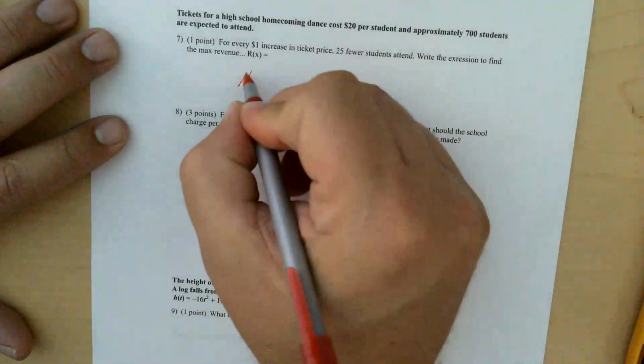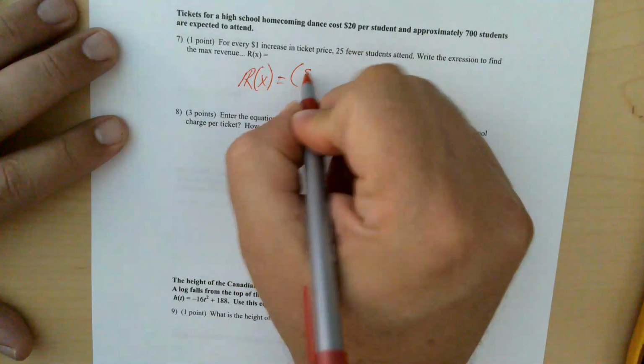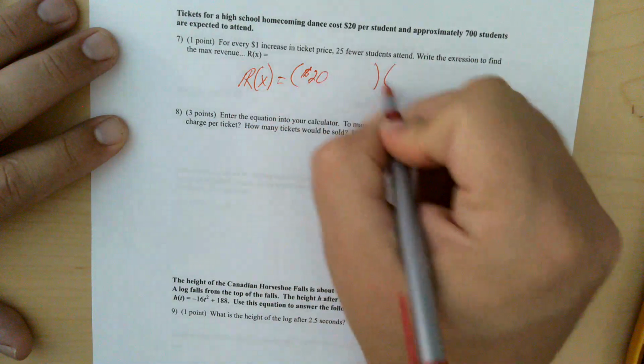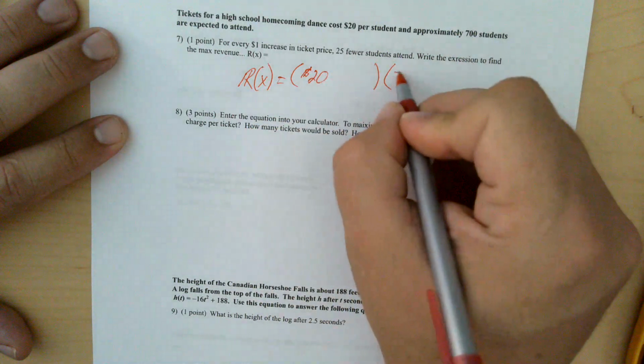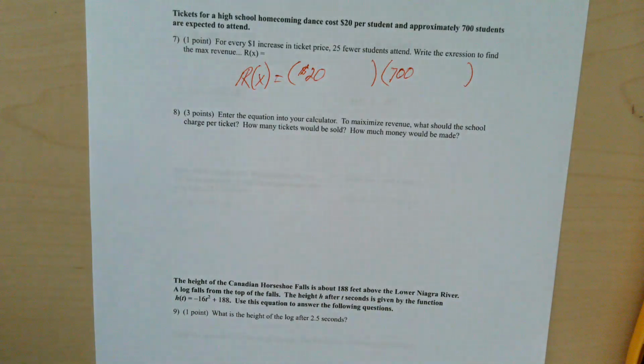In our practice, we dealt with kayaks, we dealt with jeans, we dealt with sandwiches. It doesn't matter what the object or the item is. You will be given a price, and you'll be given how many people are willing to buy it at that price. So right now, our revenue is generated by charging $20, and at $20, we can expect 700 students to attend. So 20 times 700, that's our current revenue.